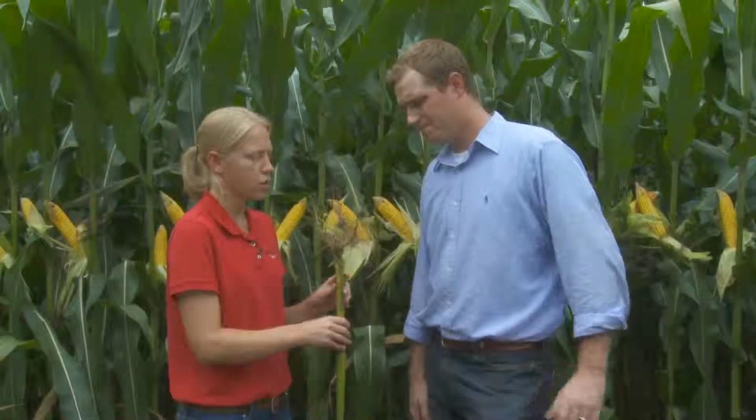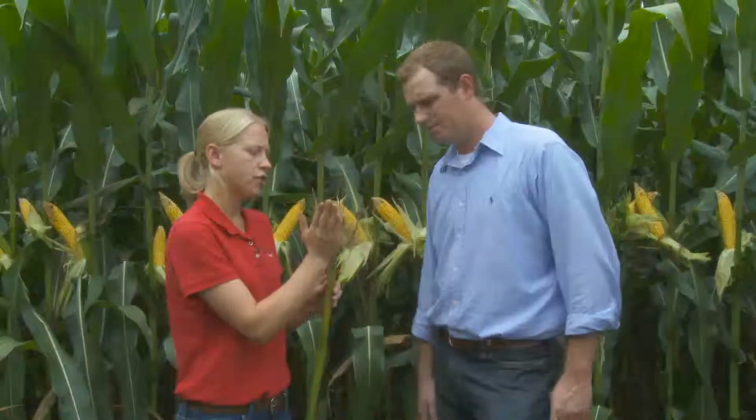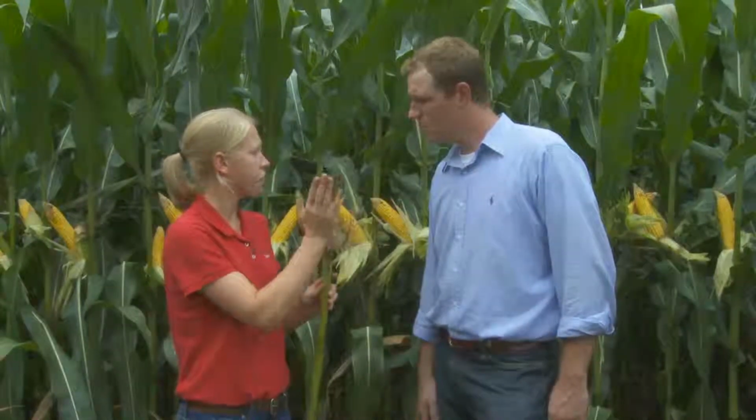And when we look at this root ball, it looks pretty good overall. These roots should be growing down at about a 35 to 40 degree angle with nothing impeding them. So this side of the plant, we look like we're doing pretty good.